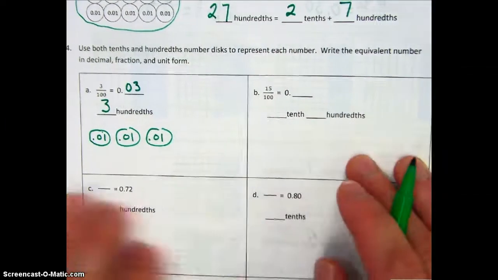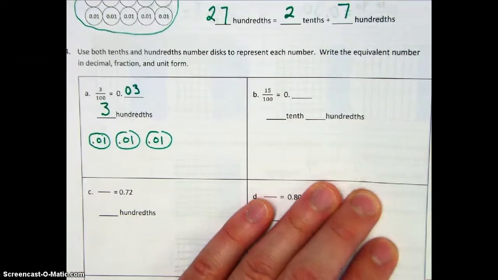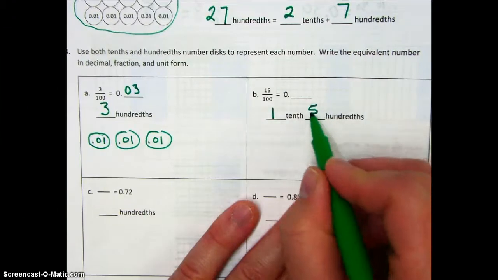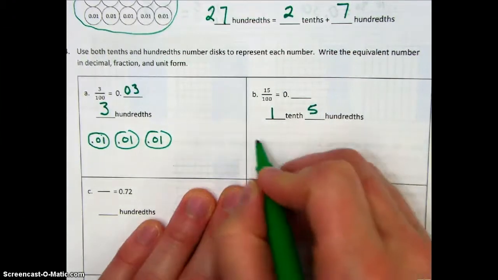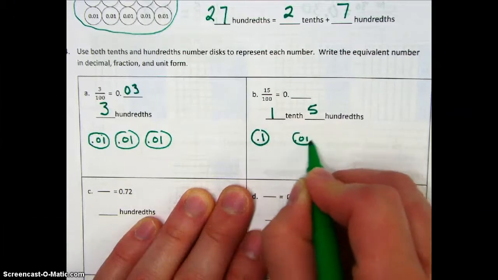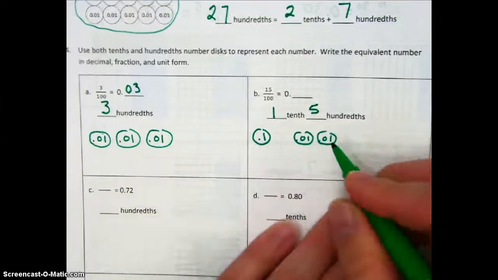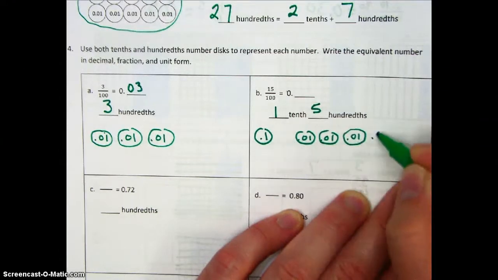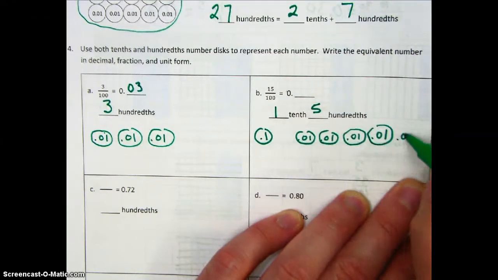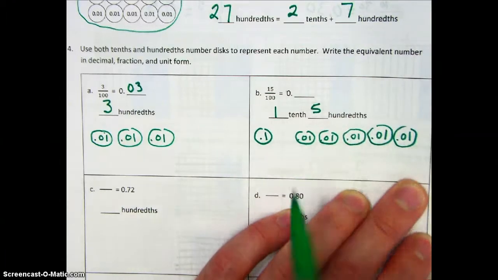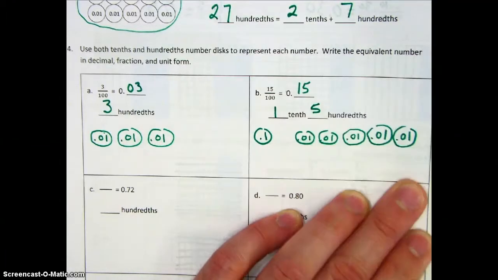Okay, so moving on to letter B, we have 15 hundredths. So you know that that is 1 tenth, 5 hundredths. So when we go to use our number discs, we have 1 tenth, and then we have 5 hundredths. Remember, be very careful about placing that 0. Your 0 should be in the tenths place when we're looking at the hundredths place. So there's your 15 hundredths, and then written as a decimal looks like that.